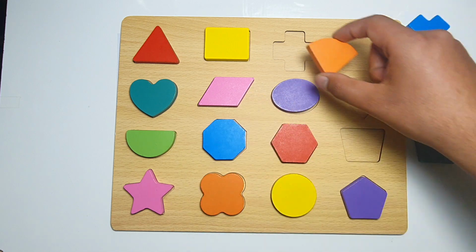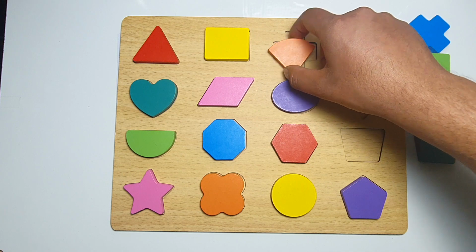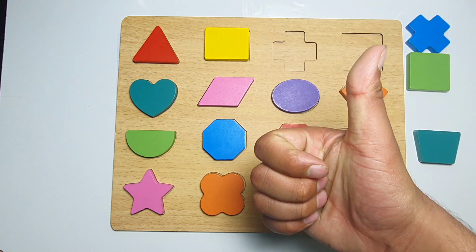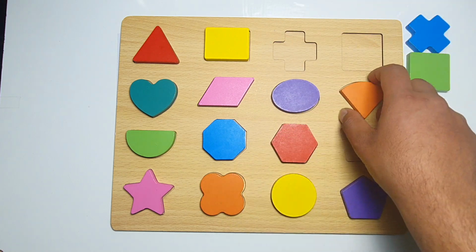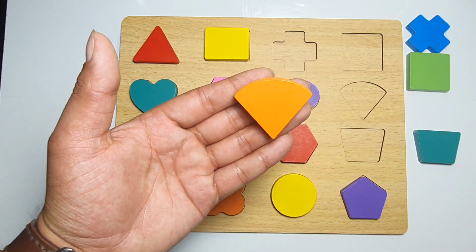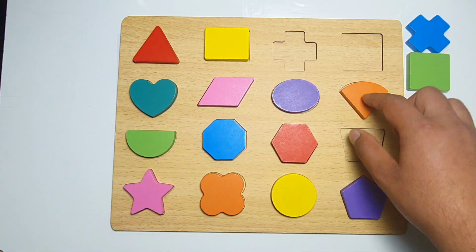No. No. Yes. This is pie. This is orange pie. Wow.